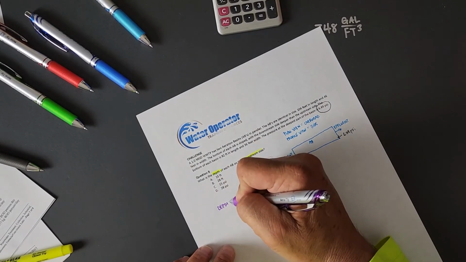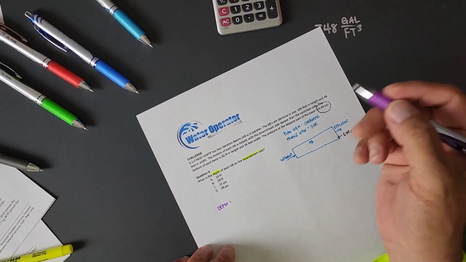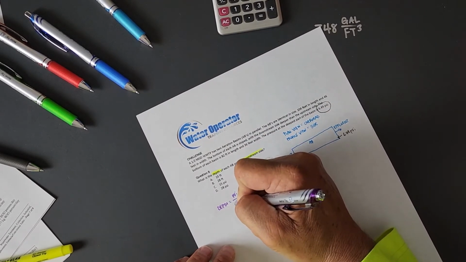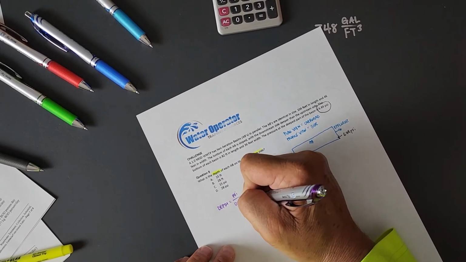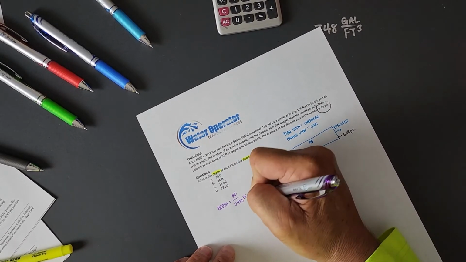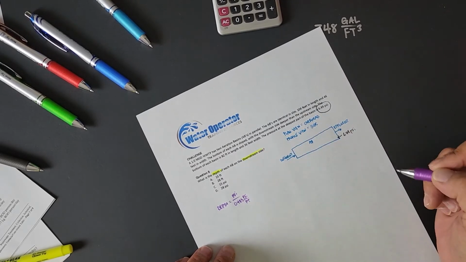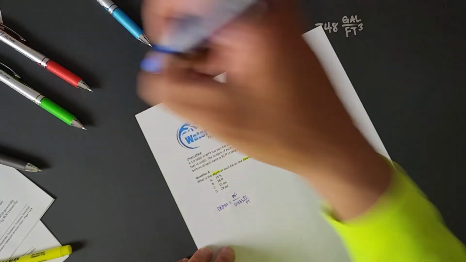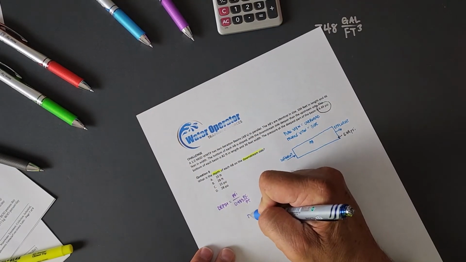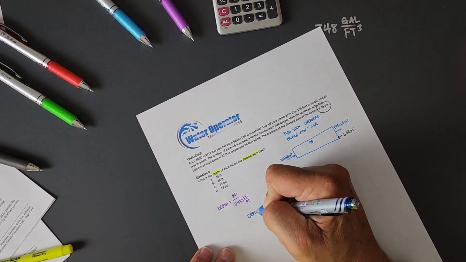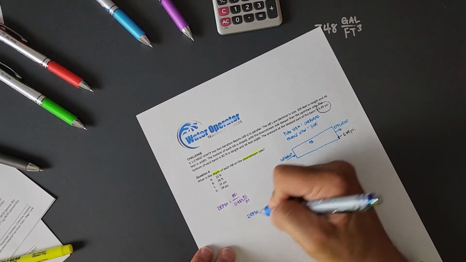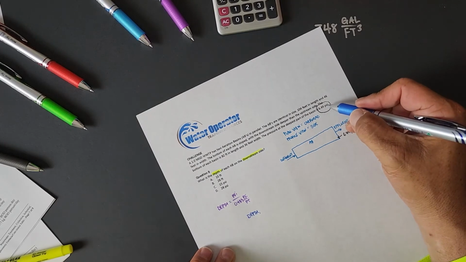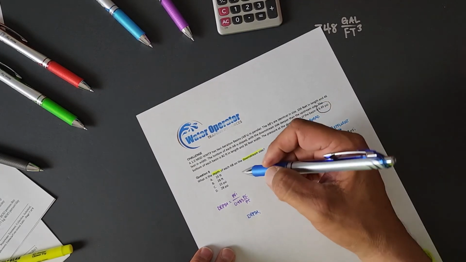To get depth, I'm going to take the PSI and divide it by 0.433 PSI per foot. So let's write out the equation. I have depth, and I need feet. Because I already have PSI, I'm looking for feet, right?